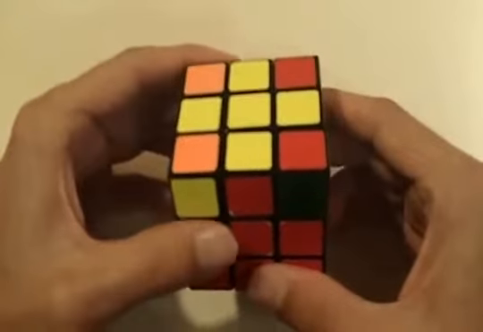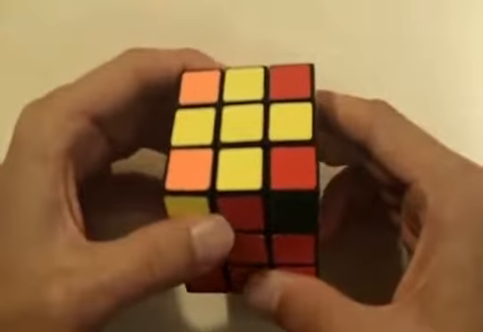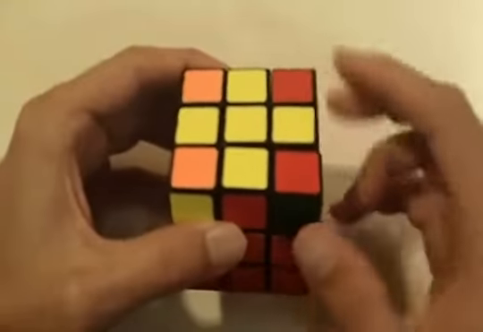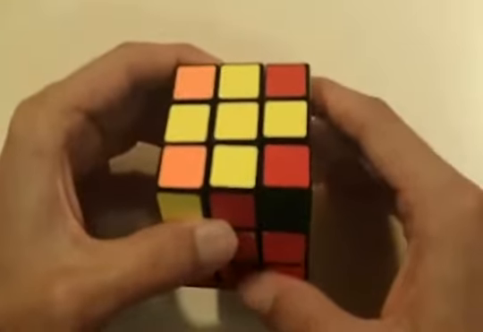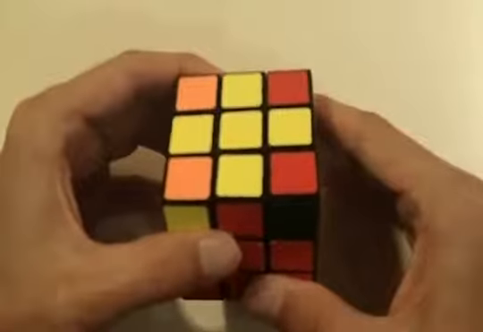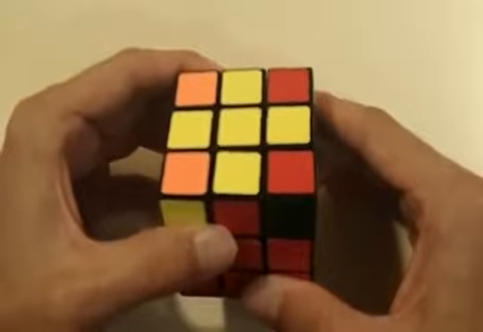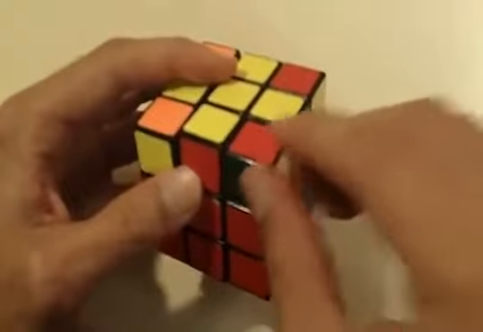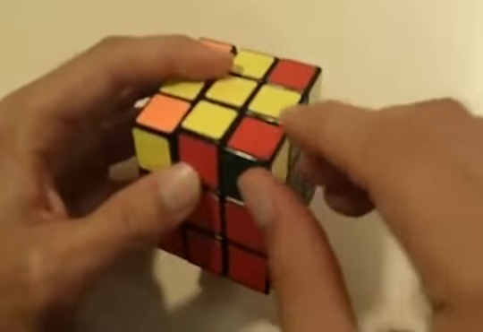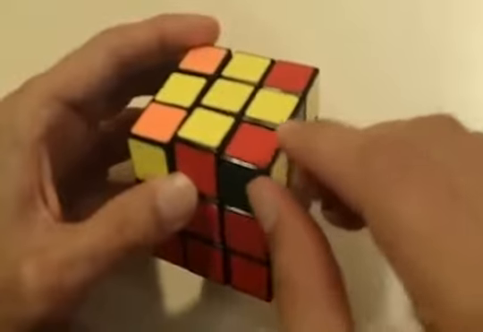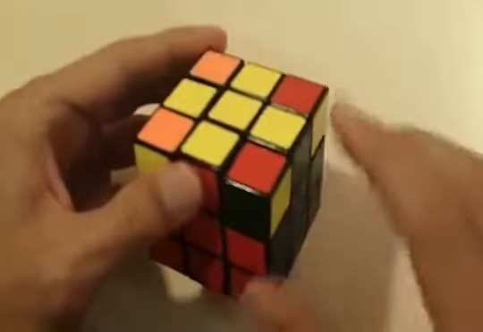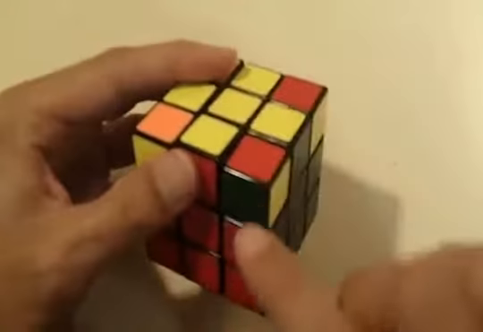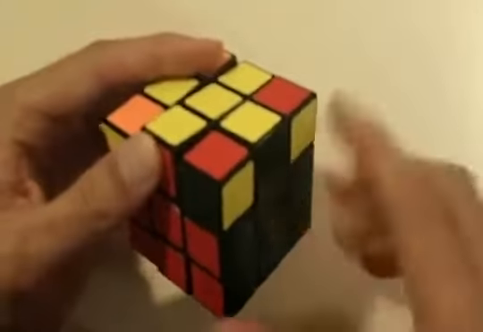Okay, so what we want to do is get all the corner pieces not necessarily orientated the correct way, but we want to get them in the correct position. So what do I mean by this? Let's take a look at this piece right here. This piece is orientated incorrectly, but it's actually in the correct position, because this position has a yellow center, a red center, and a green center.